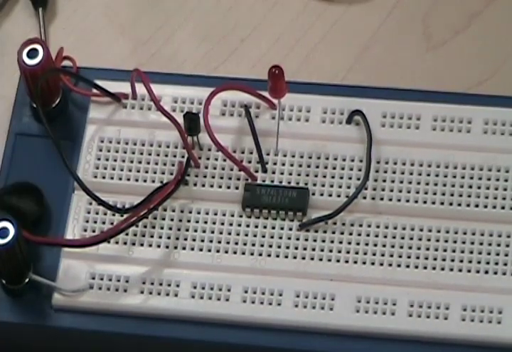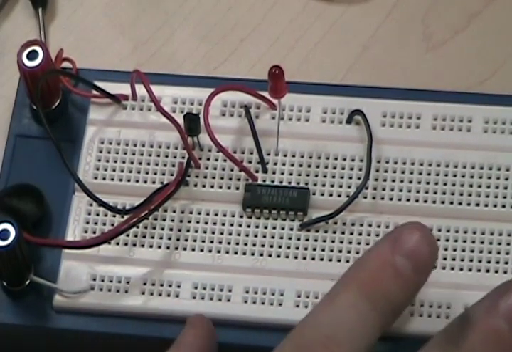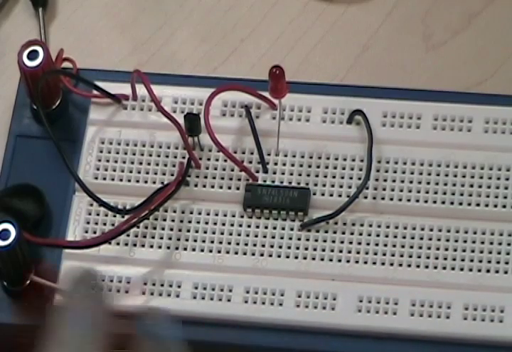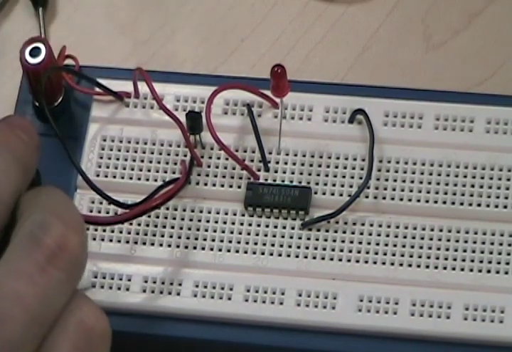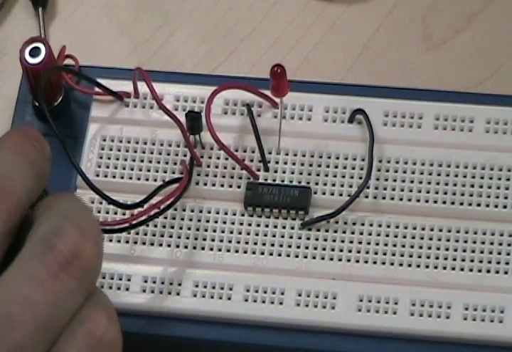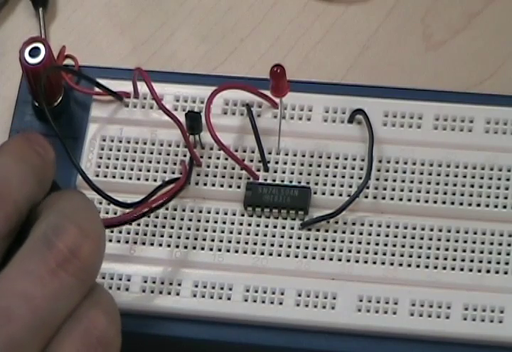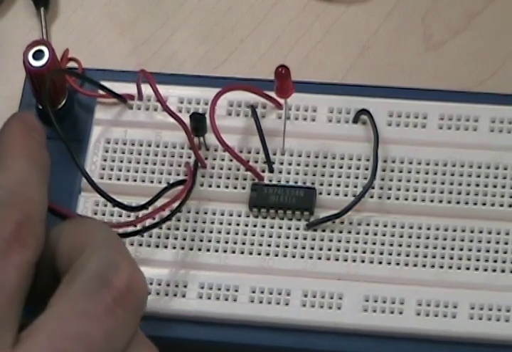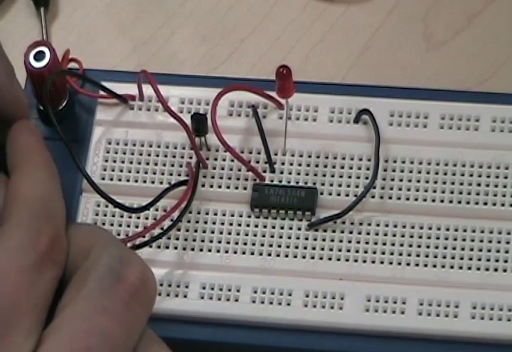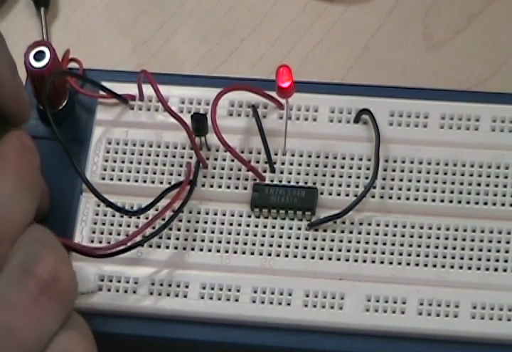Alright guys, this is the 74LS04 NOT gate. We're going to power it on. It's one input. Remember, NOT gates only have one input and one output. The output is the opposite of what the input is. So right now we've got the input at ground, at negative. So we expect that as soon as we turn it on, there you go.